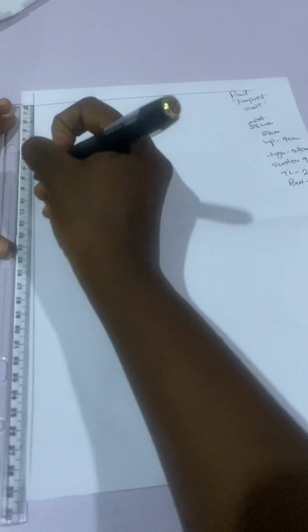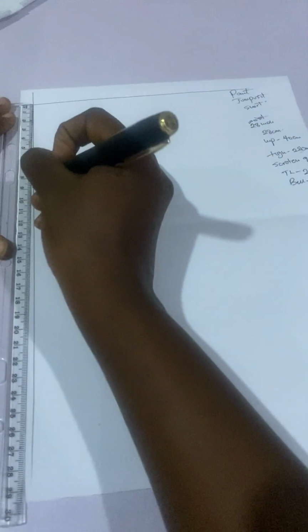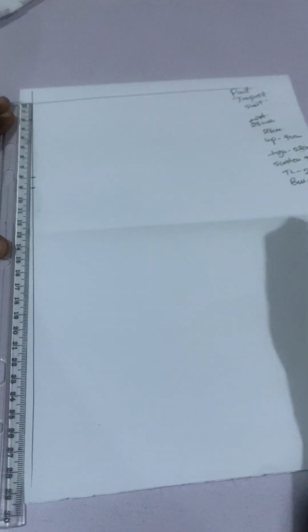Normally my hip depth is 8 inches, so I am just going to use 8 cm. That's my hip depth. Next I am going to measure my crotch, which is 9 cm, so I am going to measure 9 cm.